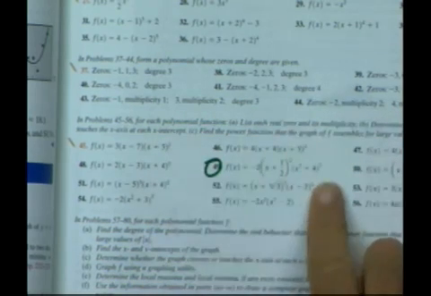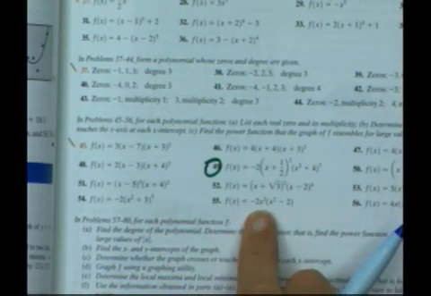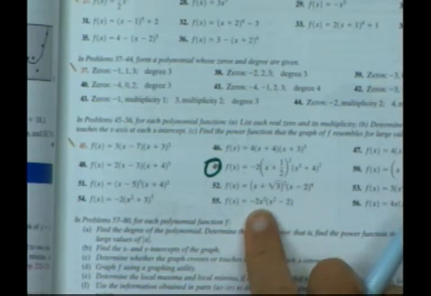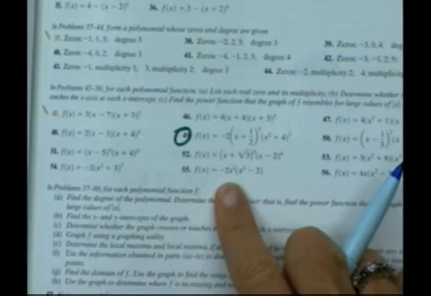So for the other question here, number 55, is that the same question about the power function? You got all the zeros and all that stuff, so the power function. Okay, let's concentrate on that then.